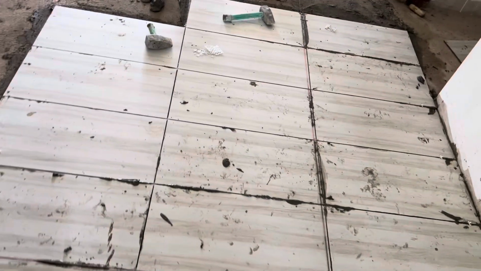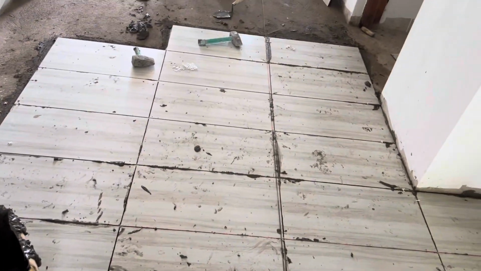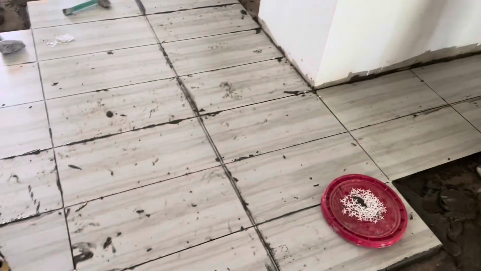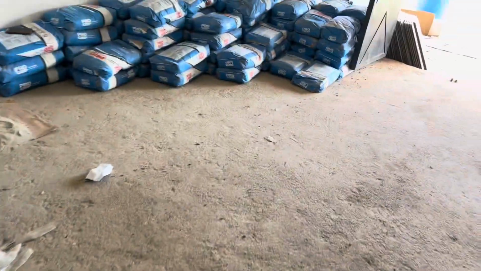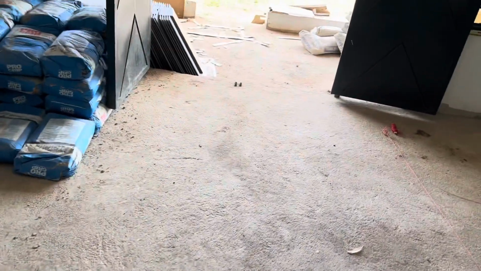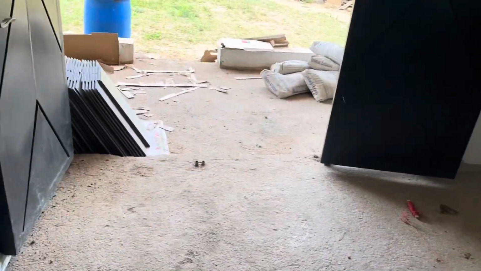Just to make sure that the gapping is equal, we're using 2mm. So continue watching this video, guys, as we continue laying these tiles. We're going to show you how to lay them to the end.